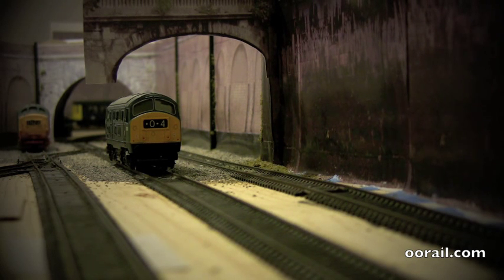Basically what we're going to do is go through the steps bit by bit as I do this section of the layout. Hopefully I'll get it all done tonight. There's quite a bit of it though, so hopefully this video doesn't take too long to come out.